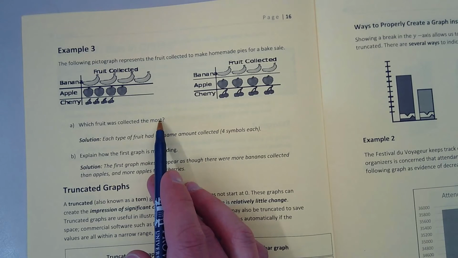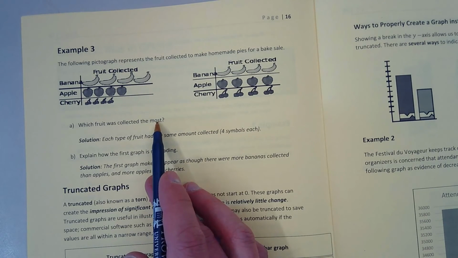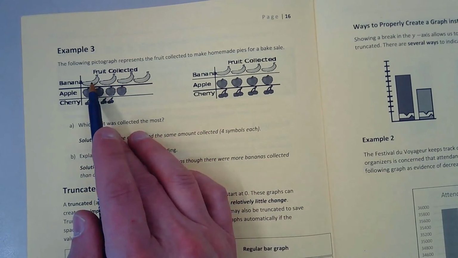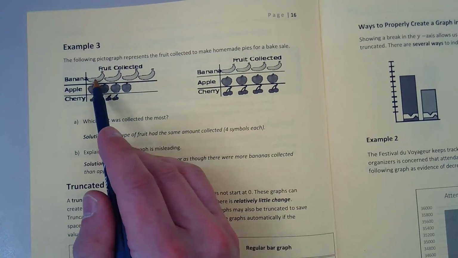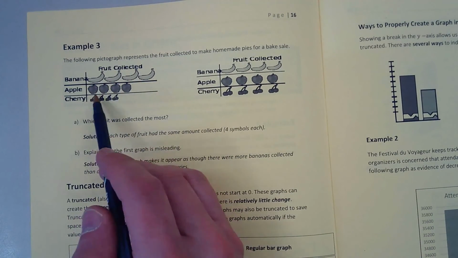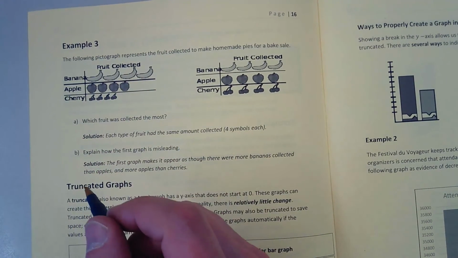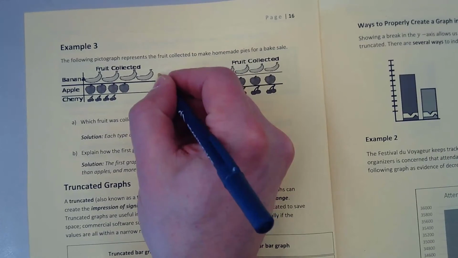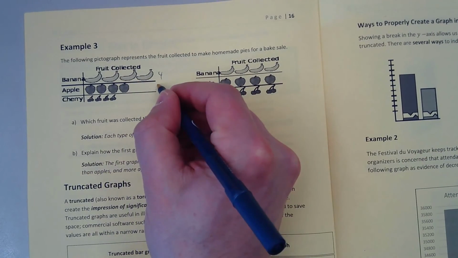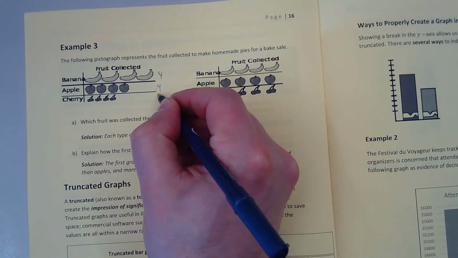Neither, because they both have the same amount. Yeah, so each of these symbols represents units of bananas. These are units of apples. When you first look at it, it looks like you got more what? Bananas, right? But it's just 4. How many apples? 4. How many cherries?